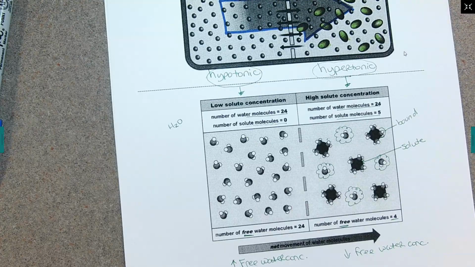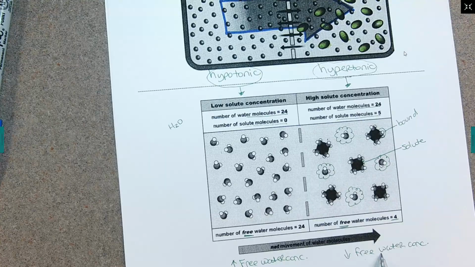So remember the definition of diffusion. We're going to make that the definition of osmosis, but it is the movement of a substance from high to low concentration. When we're talking about osmosis, it is the movement from a high free water environment to a low free water environment.